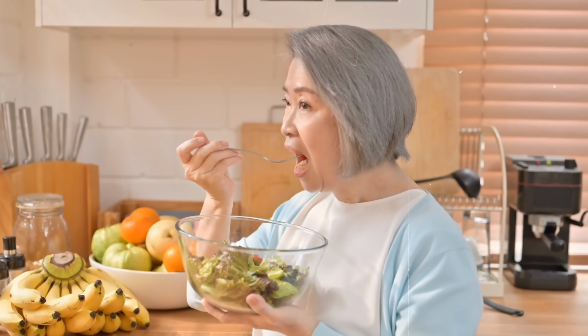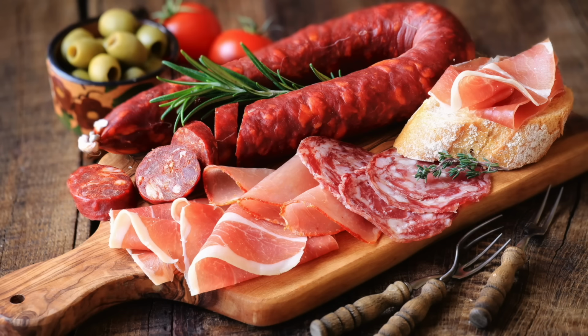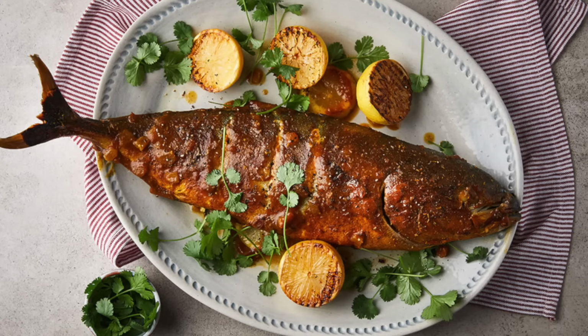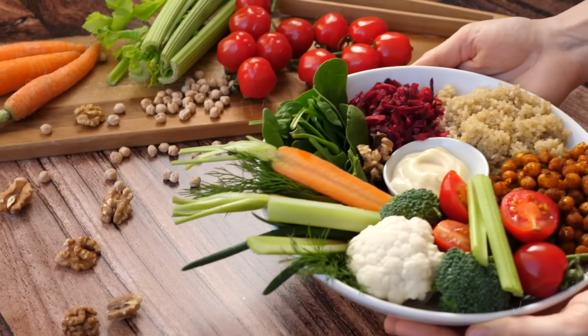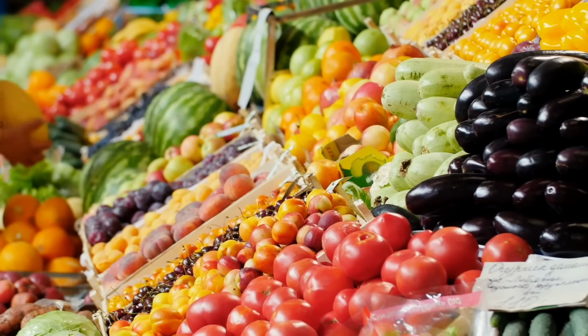My patient started taking her diet and her weight seriously. She cut out processed meats and decided to eat mostly fish. No more fried foods and no more processed foods. Lots of vegetables. She still snacked but opted for nuts and seeds. She also cut out a lot of added processed sugars and opted for natural foods like fruit.